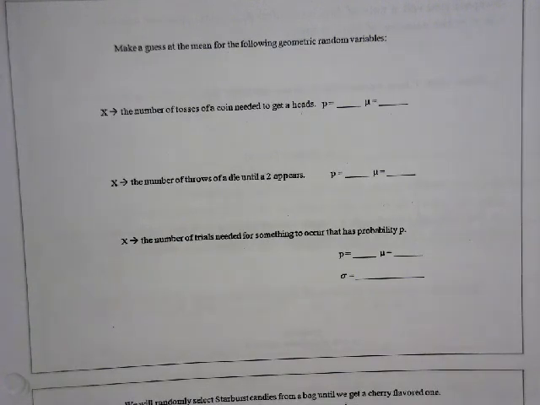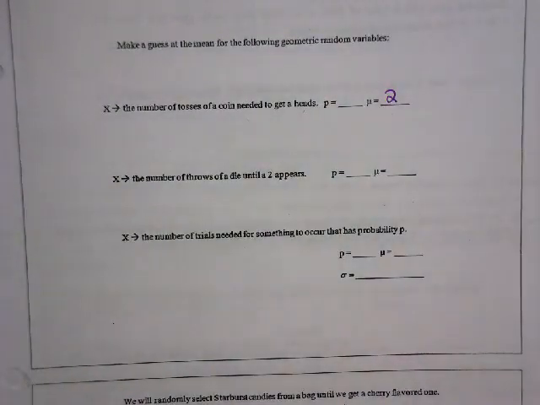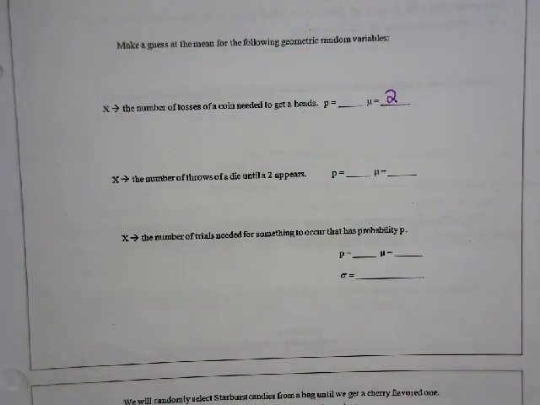Why did you say it twice? Because there's only two sides. There are two options you can get. So what's the probability of success? 1/2.